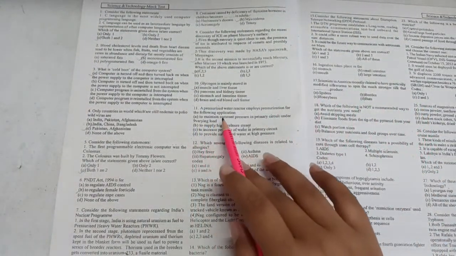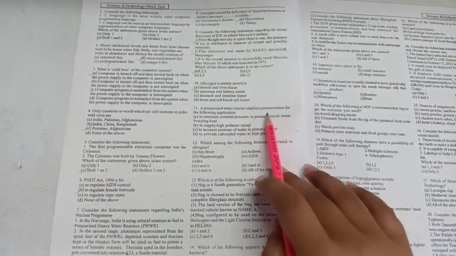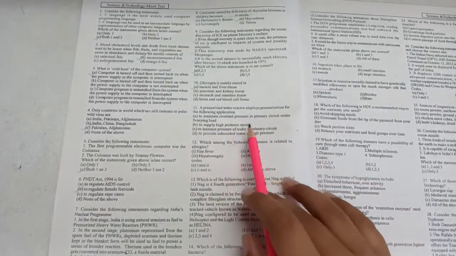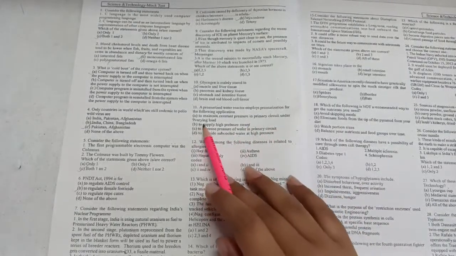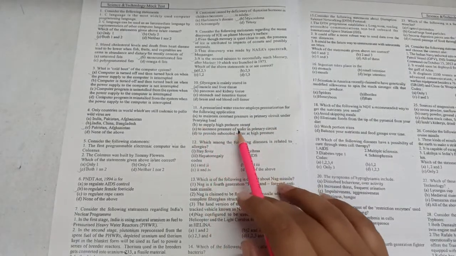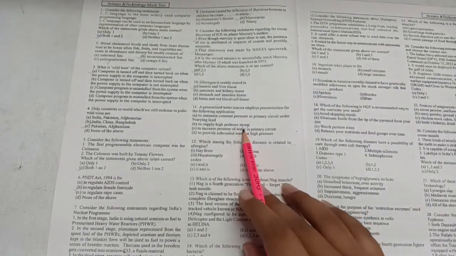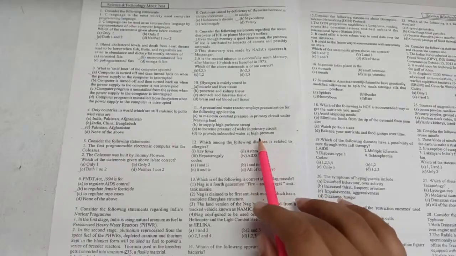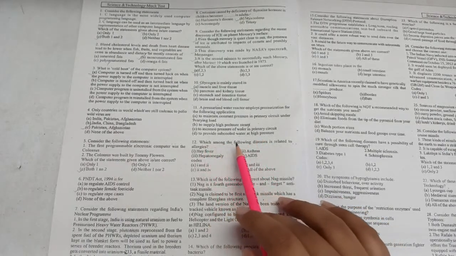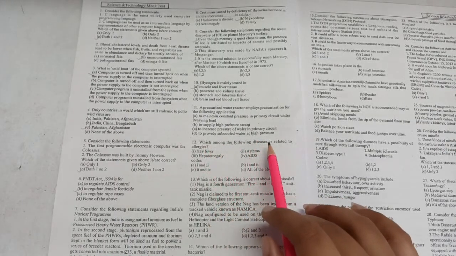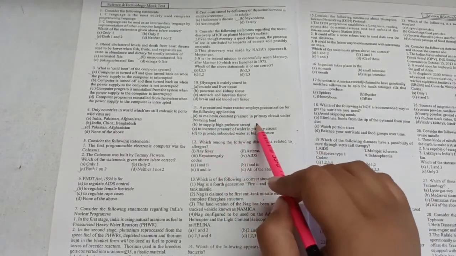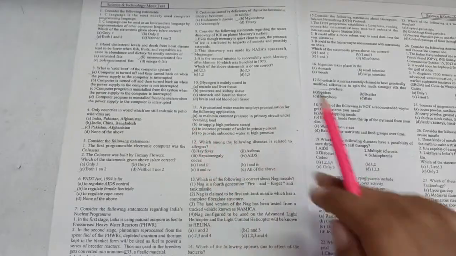A pressurized water reactor employs pressurization for the following application: to maintain constant pressure in primary circuit under varying load, to supply high pressure steam, to increase pressure of water in primary circuit, to provide sub-cooled water at high pressure. This answer is option A, to maintain constant pressure in primary circuit under varying load.